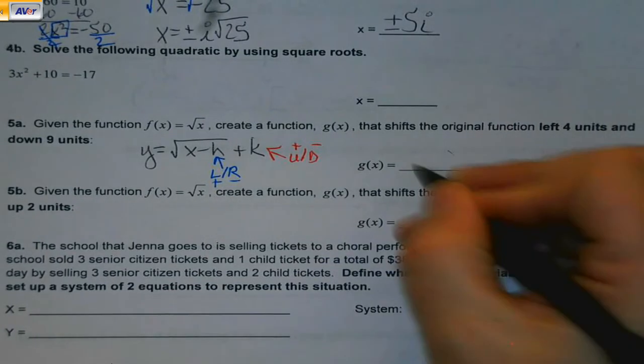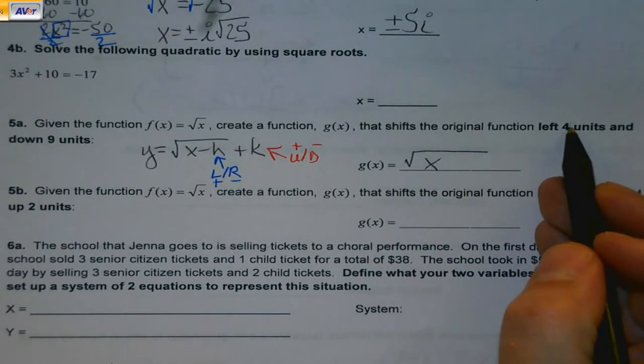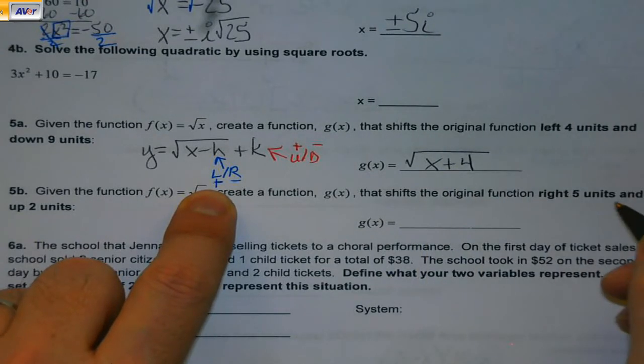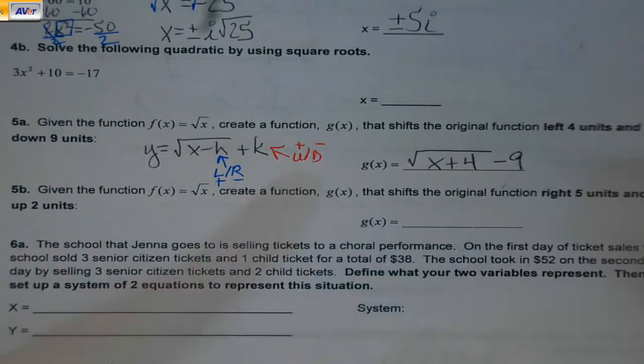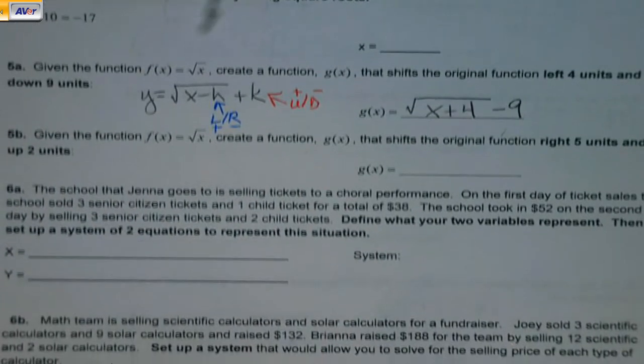So you're like, okay. So left 4 would be plus, and under the radical, because that's where my left and right is. And down 9, which would be outside the radical. That's it. Okay, there's no other math to do. It's just plug the numbers in, get them in the right spot. You're good. So that hopefully wouldn't be too bad either. You're like, okay.